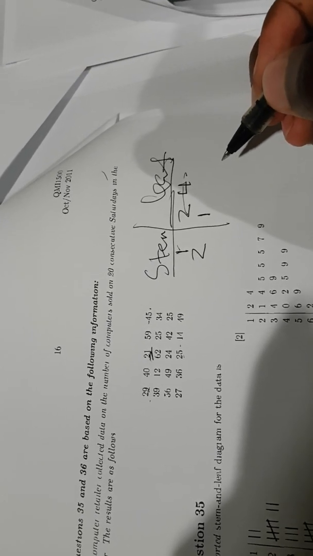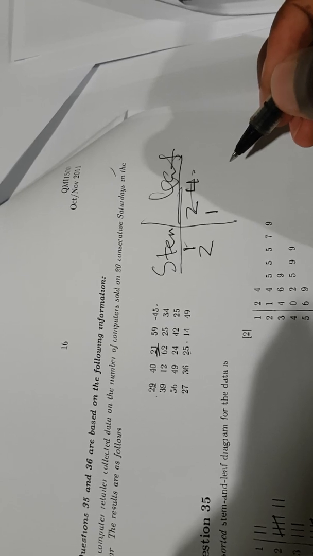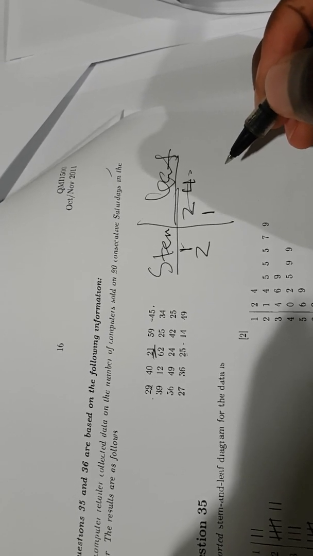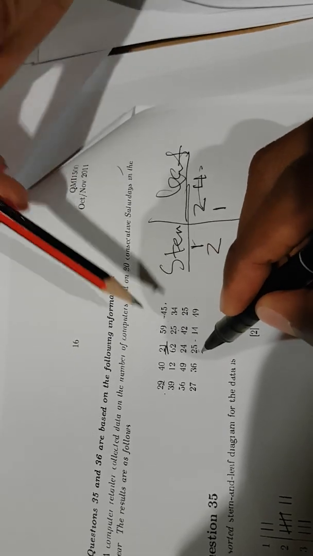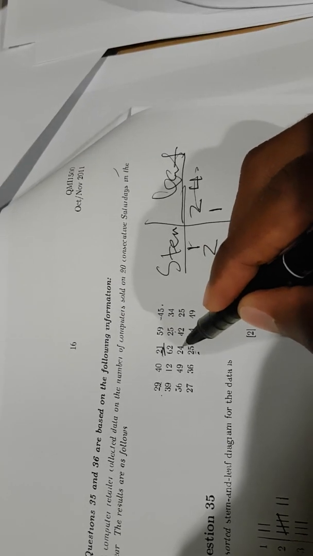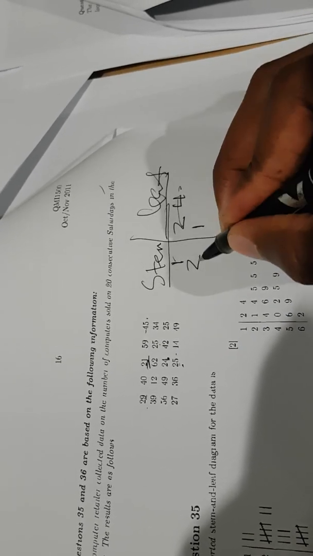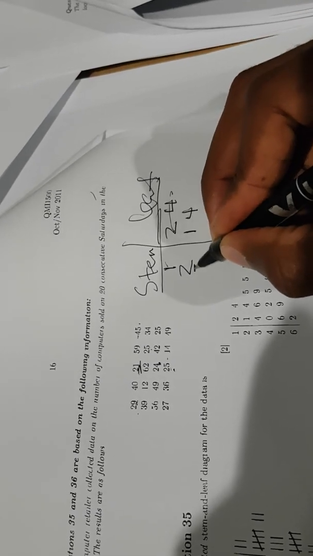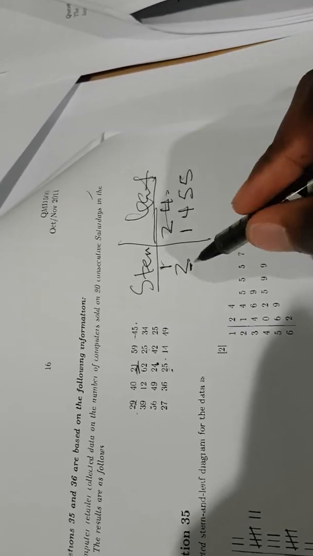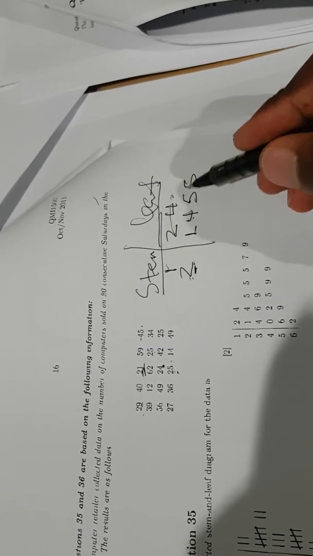And then we also have 25. And we have another 25. I see this one and this one. Before 25, we have 24. So for 24, the stem is 2 and the leaf is 4. For 25, the stem is 2 and the leaf is 5. We have another 25, the stem is 2 and the leaf is 5. So you can count 21, 24, 25, 25.